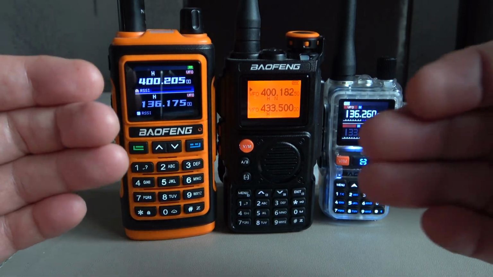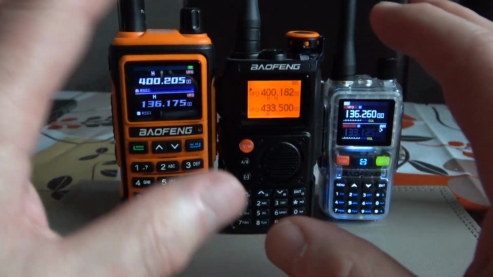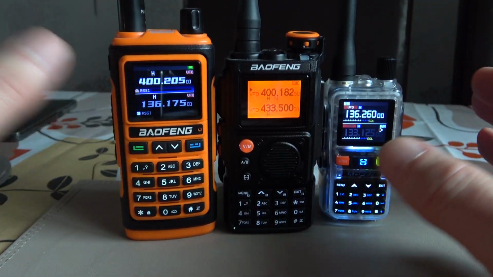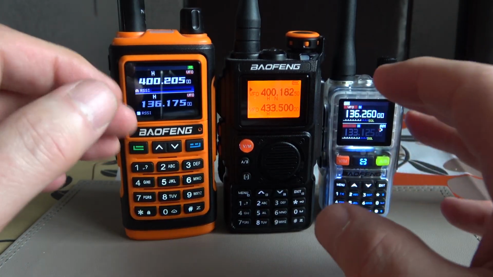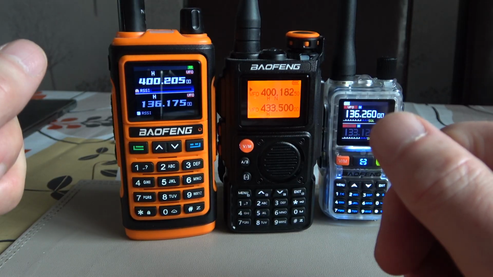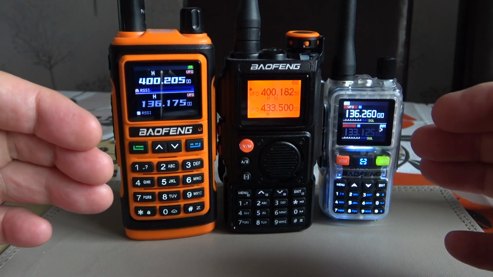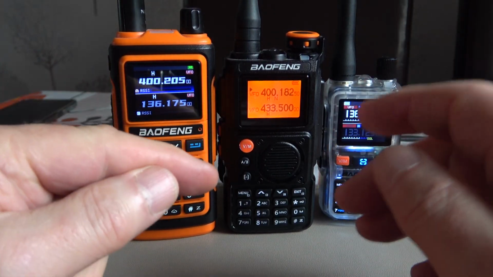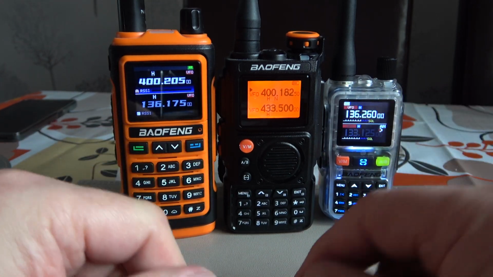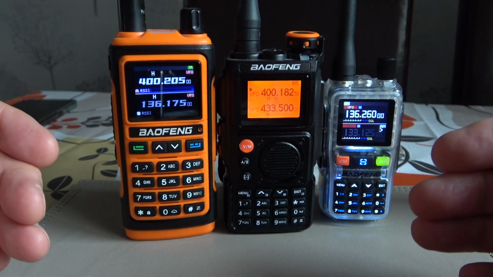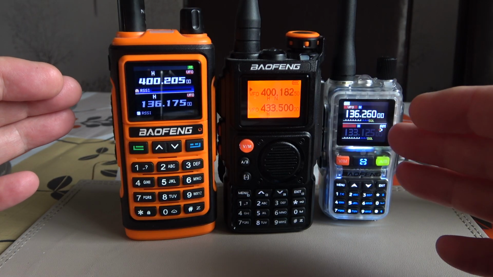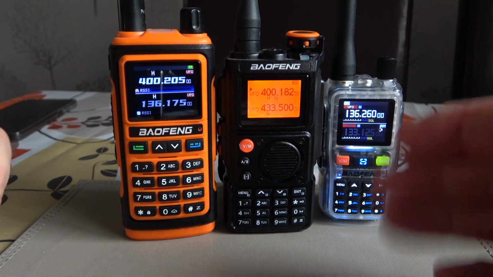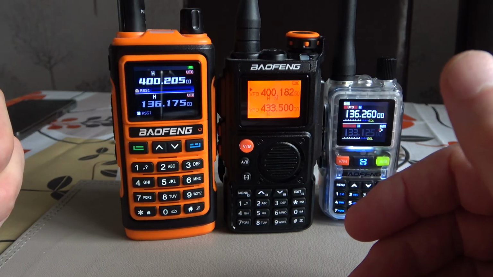This issue is confined to the majority of the newer colour screen Baofengs. This frequency range setting is confined to them, and you have to ensure that you set the frequency range that you wish to scan before attempting to do a scan when the radio is in VFO frequency mode.